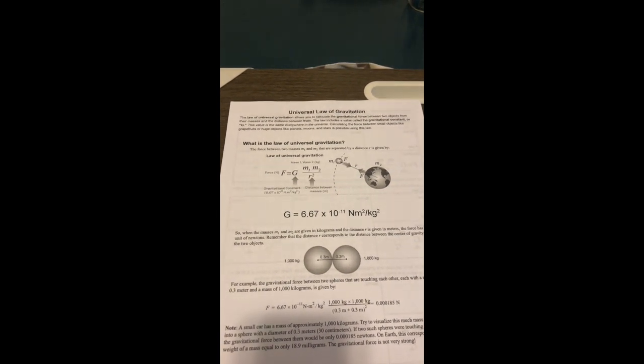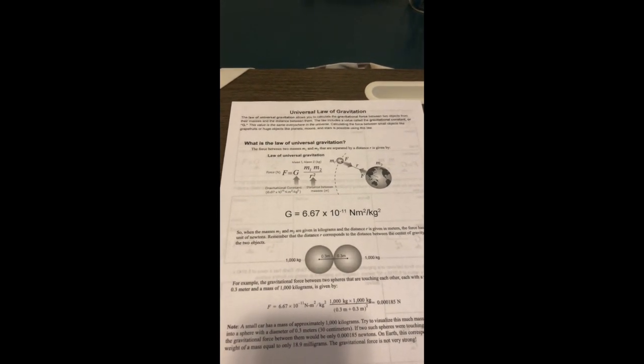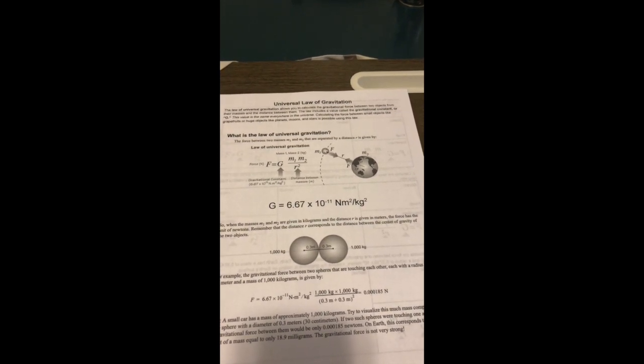Okay, this week's review topic is going to be universal law of gravitation. You can read at the top of the page that the universal law of gravitation shows us how to calculate the gravitational force between two objects from their masses and the distance that separates them. The law includes a value called the gravitational constant, or G.